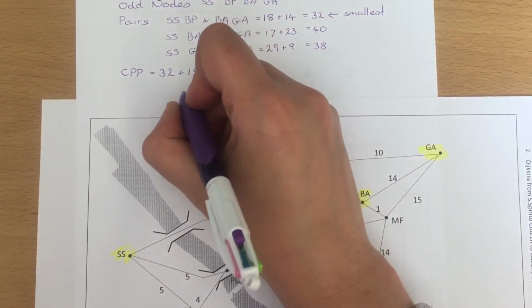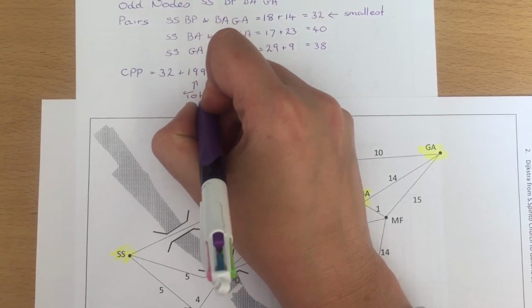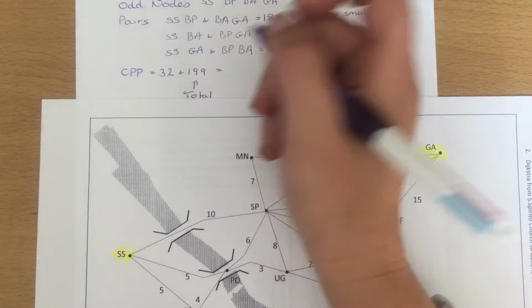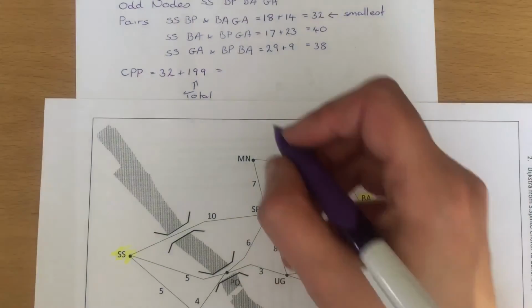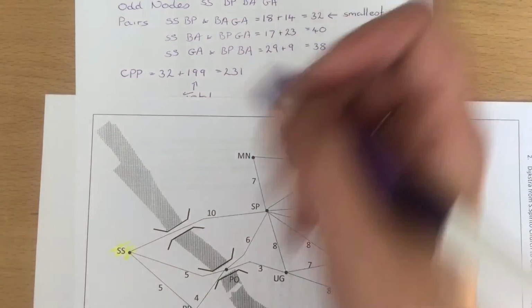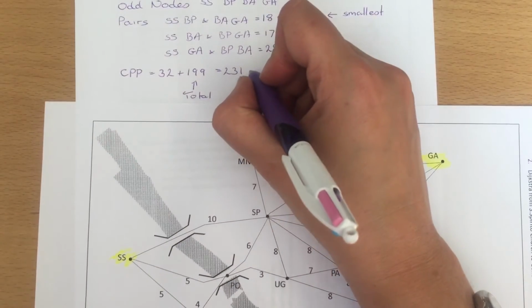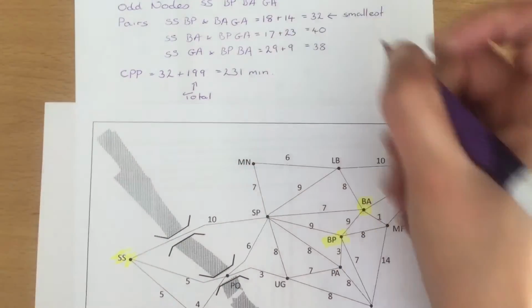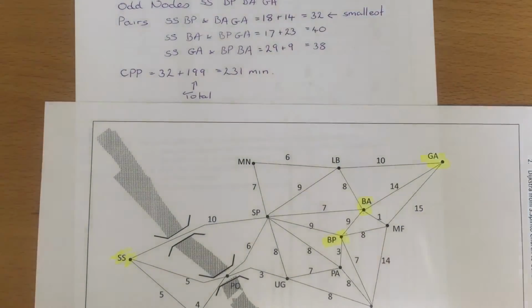So that one is our total. And hopefully if we add those two together, we get 231. And these are in minutes. So that sorts that.